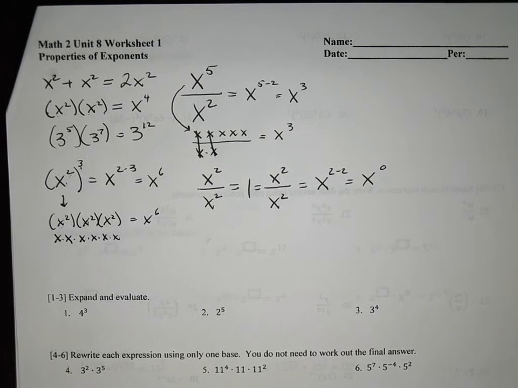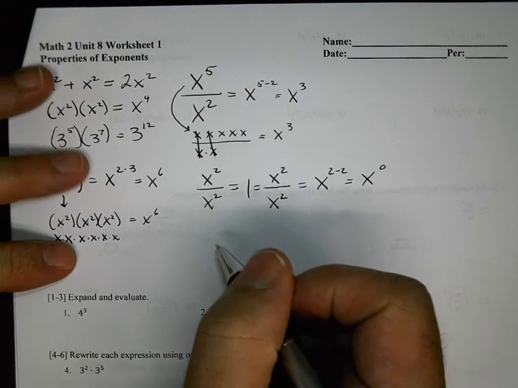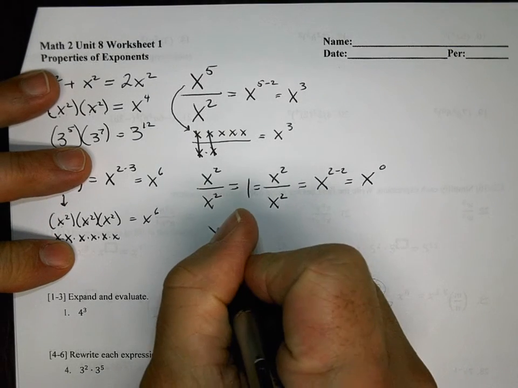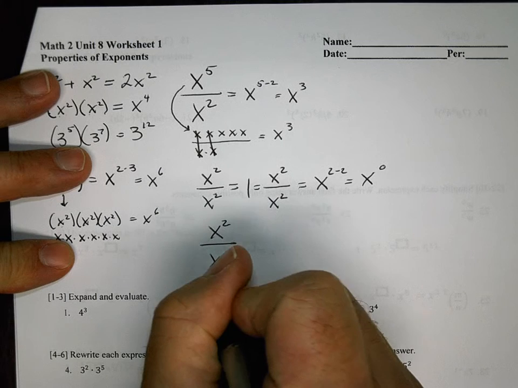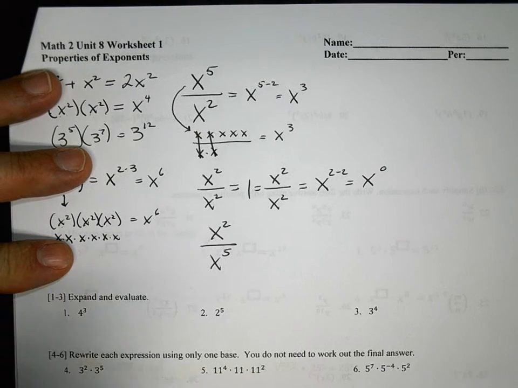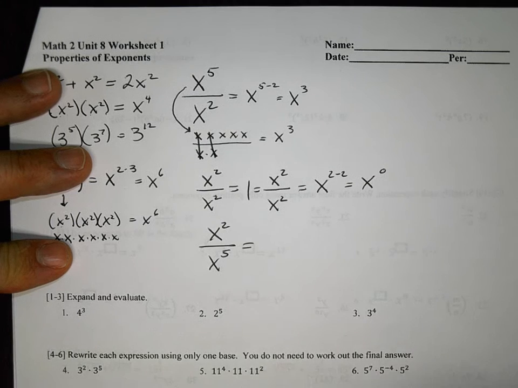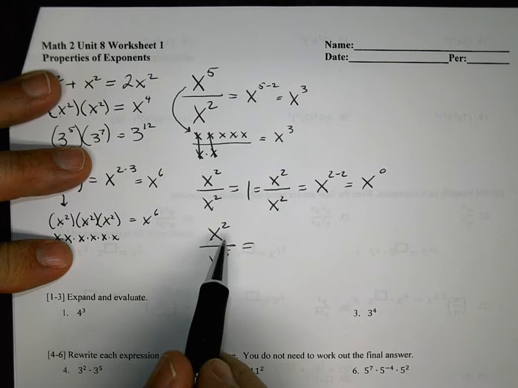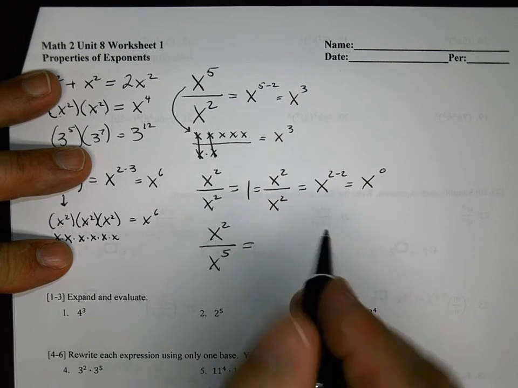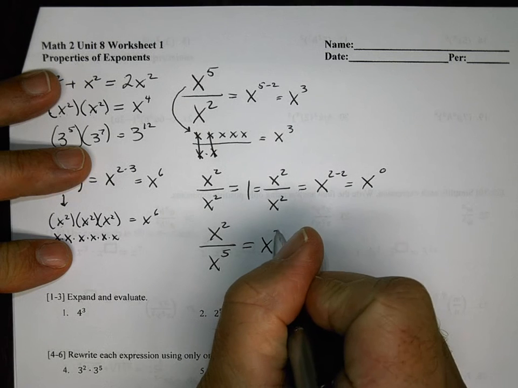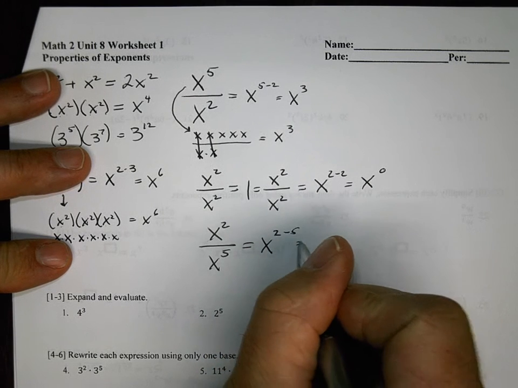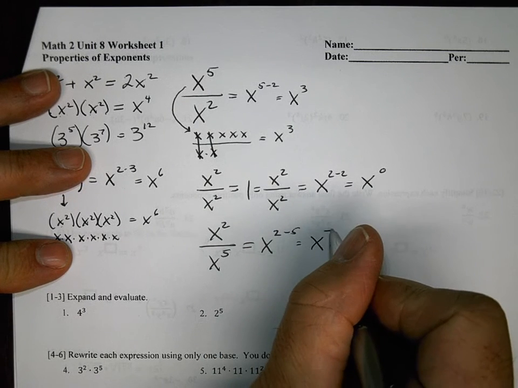Anything to the 0 power equals 1, right? Okay. So the last thing, and maybe something you're not too good at, you don't remember too well. If we take x squared divided by x to the 5th, and we follow the subtraction rule, when dividing the same base, subtract exponents, the bottom from the top, we go x to the 2 minus 5, and we get x to the negative 3.